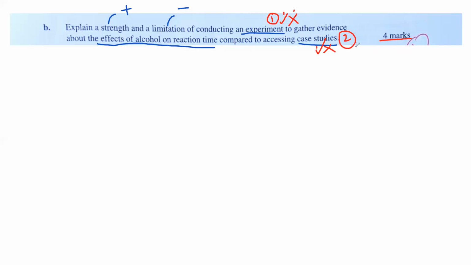Now, if you don't link back to the actual case study or link back to the actual topic of this experiment, which is effects of alcohol and reaction time, even if you give me 4 points, you can only get a maximum of 2 marks because you haven't linked back to the scenario. So I want you guys to just think about this for a minute or two, and then just give me some points that you think would be relevant here. Okay, points that you think are related to the drawbacks and the advantages or the strengths and the limitations of experiments and case studies for this topic or this particular research area.